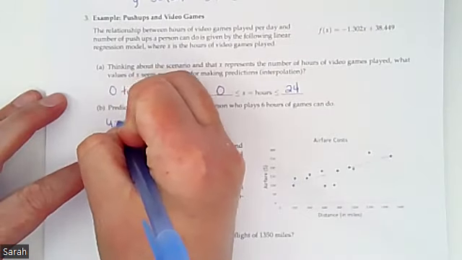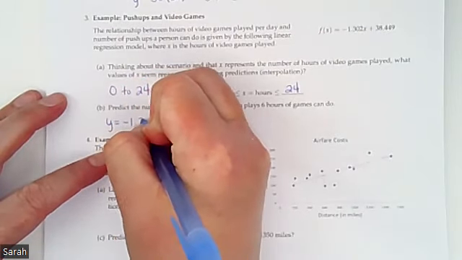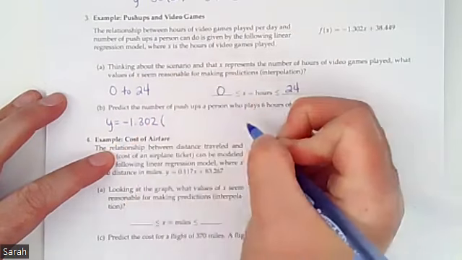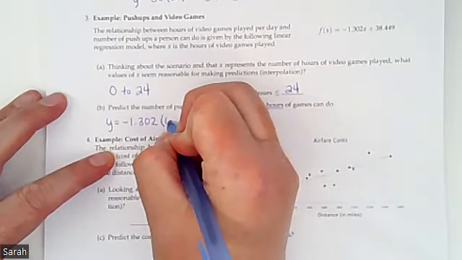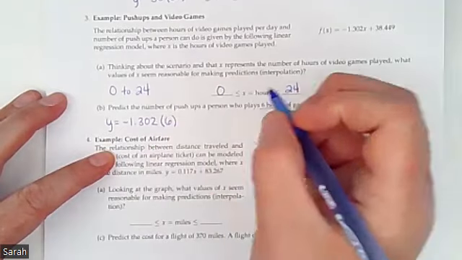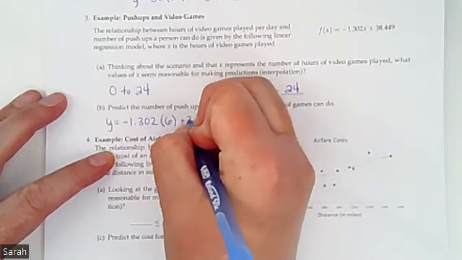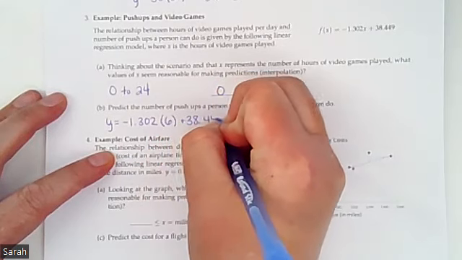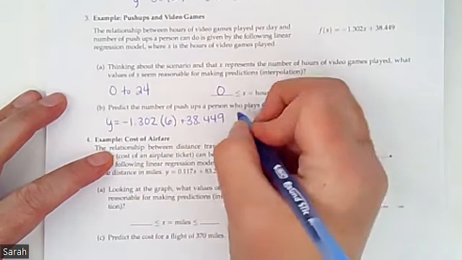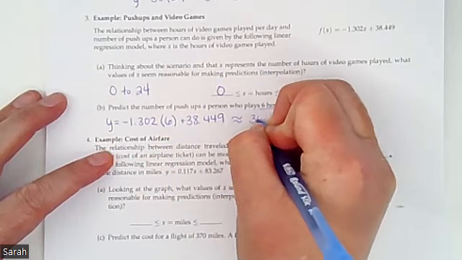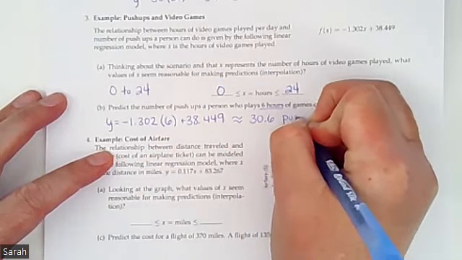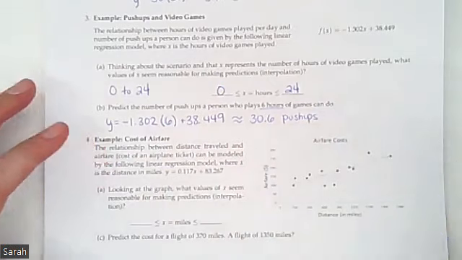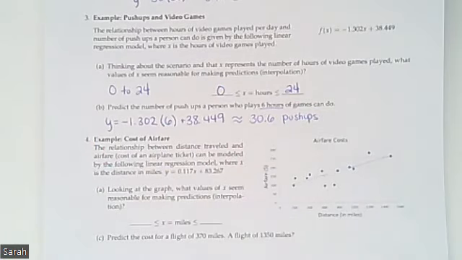So I have y is equal to negative 1.302, and we're going to multiply that by x equals 6. So I'll substitute a 6 in, and then we're going to add 38.449. When I plug that into a calculator, I get roughly 30.6 push-ups. In this context, it would be perfectly fine to round that to 31 push-ups, since it's kind of tricky to do anything other than a whole number of push-ups.